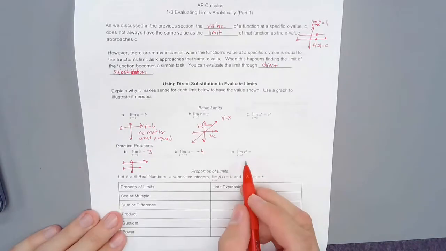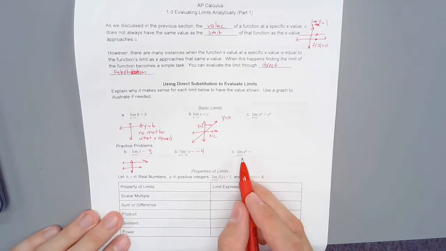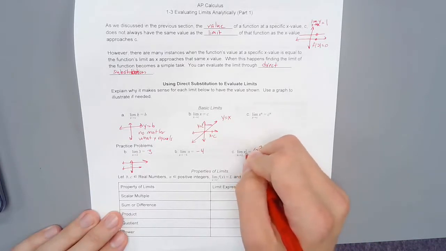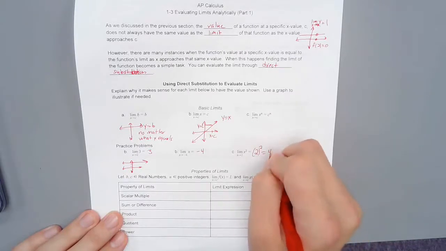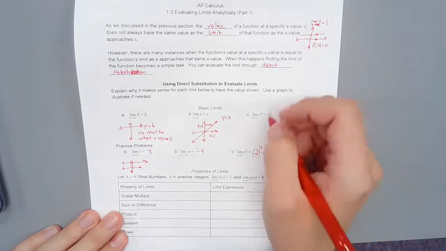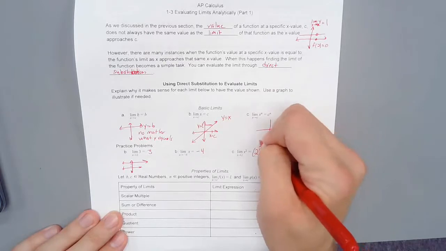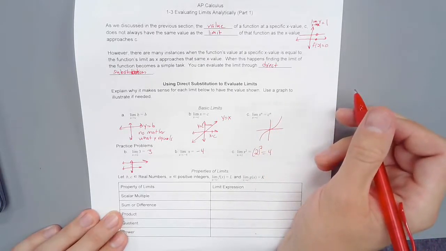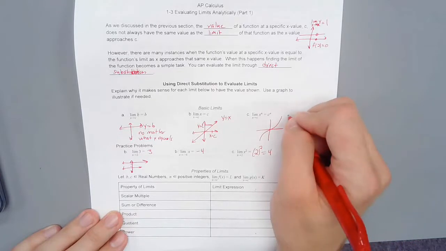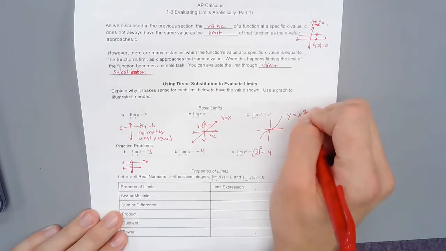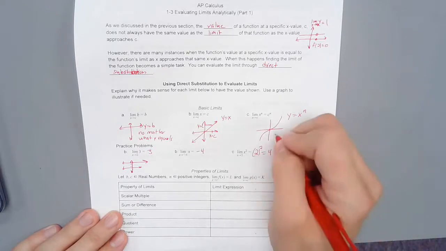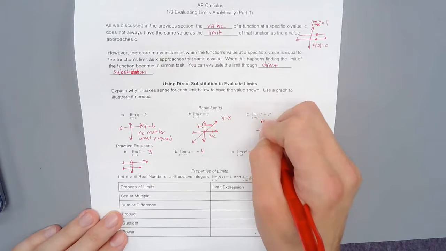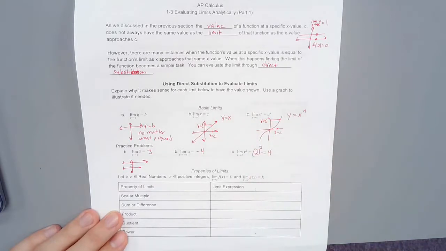Now here, the limit of x squared as x approaches 2. Well, this is just going to be 2 squared. I'm just going to throw that 2 in for x, so I'm going to get 4. So why is that the case on our graph? Let's say we're looking at something like this. Pretend that that's x cubed or x to the 7th. So y equals x to the n is our graph. As x approaches c, y is going to be c to the n.